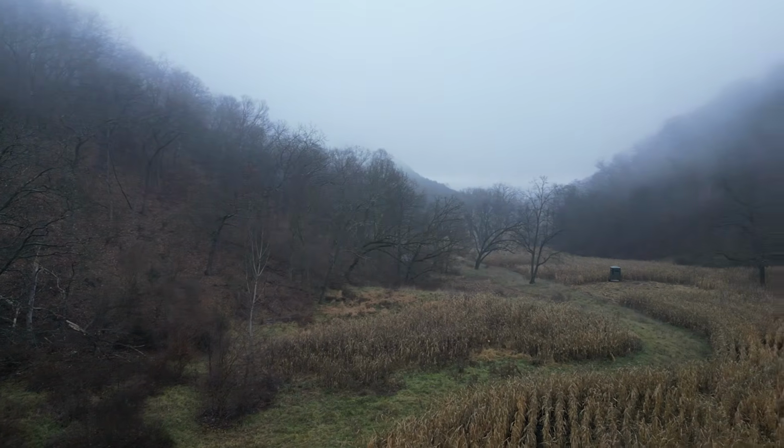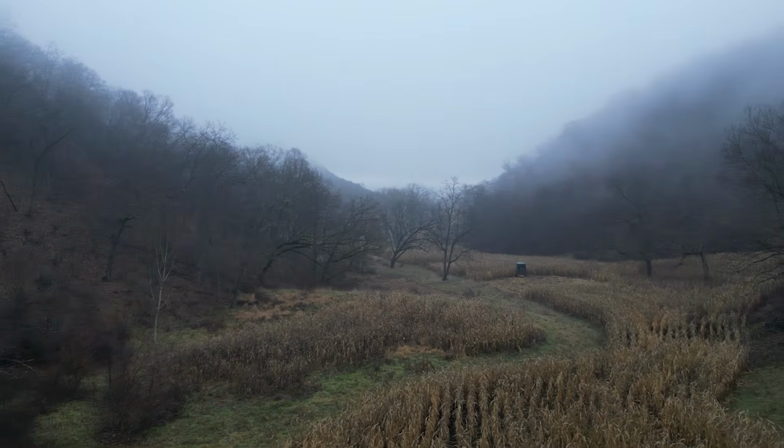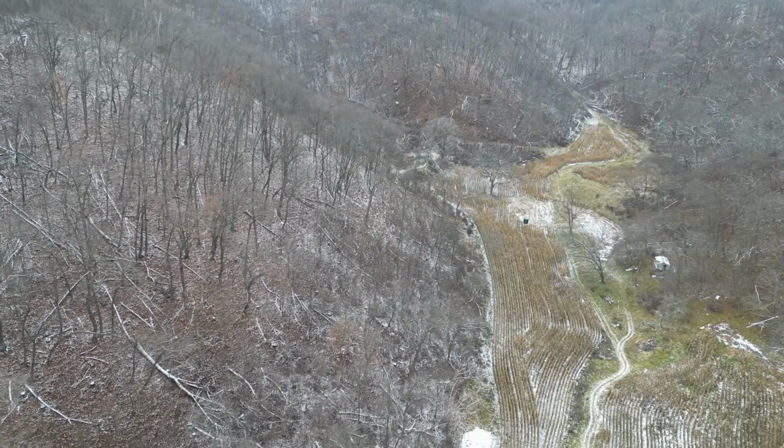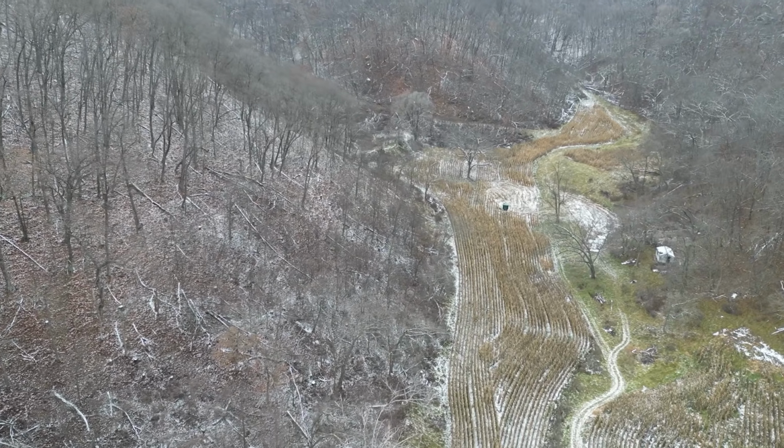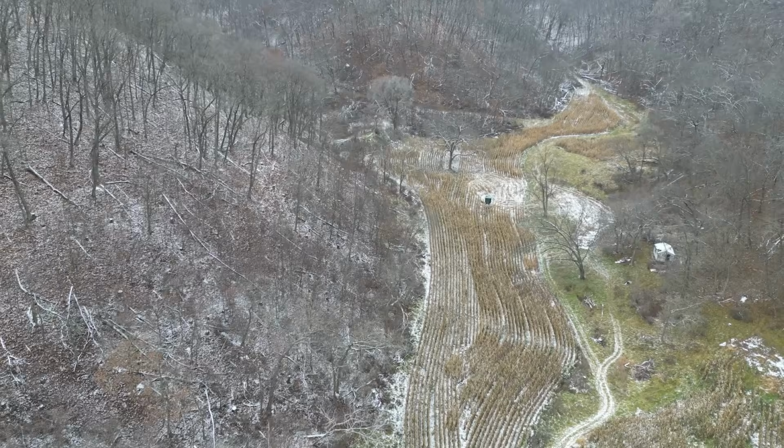And I do pull a blind up in here if I'm going to hunt any place but this lower end where the scrape tree is. So if I wanted to hunt further up the valley for whatever reason, I'd have to have a blind in here, and that's the way I'd hunt it.